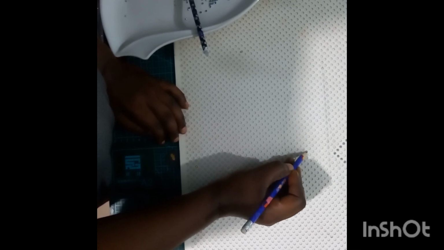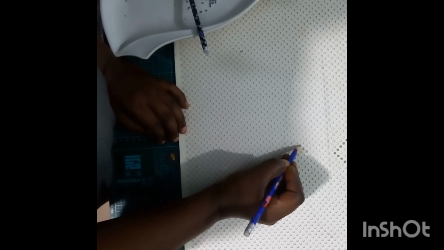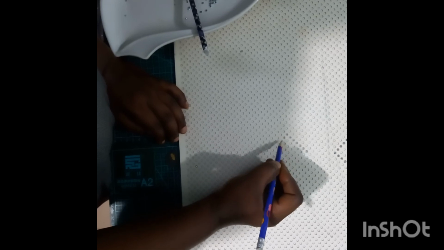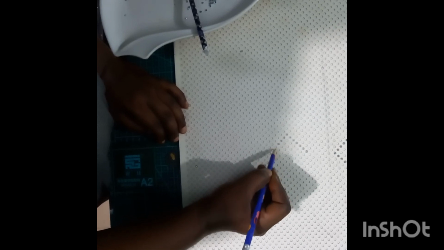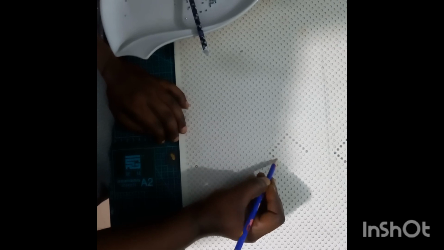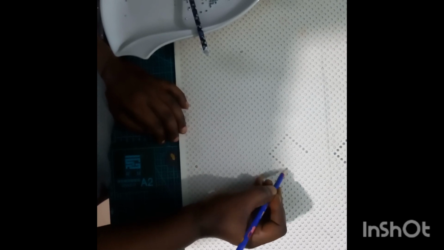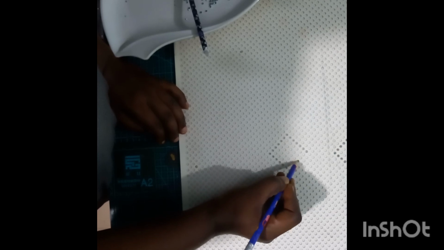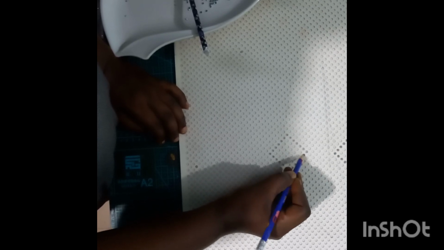Start here, 1 2 3 4 5 6 7, then 1 2 3 4 5 6 7, then 2 3 4 5 6 7, then 2 3 4 5 6 7.